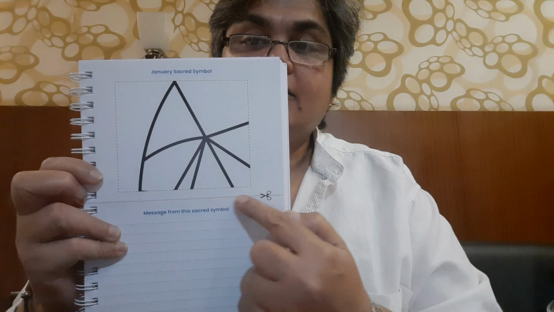All right, now we move on to the card. This is the sacred symbol for the month of January. Okay, now how do you use this, and when do you use this? If you can see here, there is a line here. What we request you to do is cut it out and remove it from the perforation here. Let this piece be here in the jotter. Okay, and this can be kept anywhere that you can look at it as often as possible.